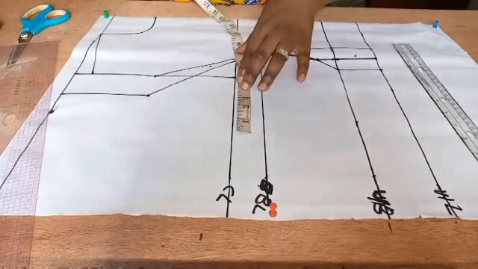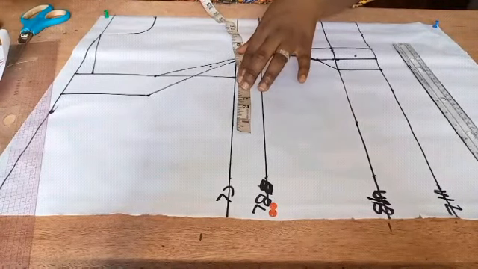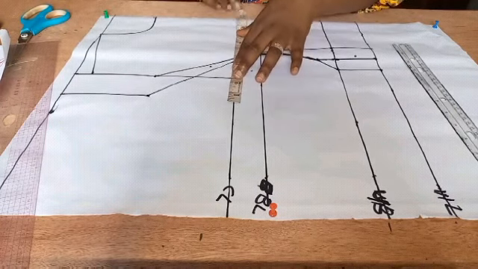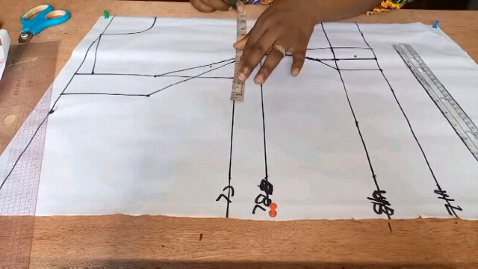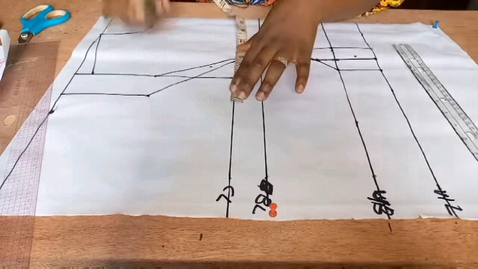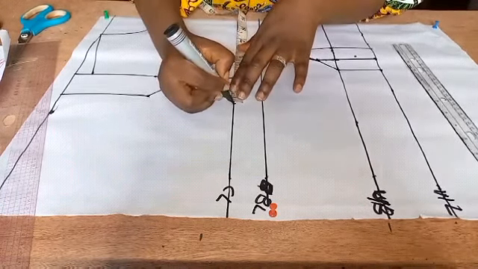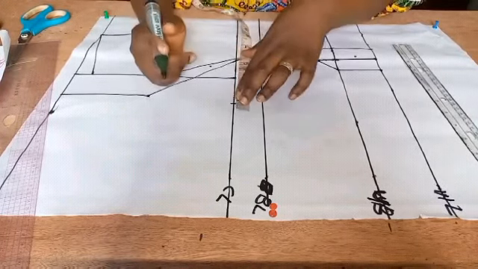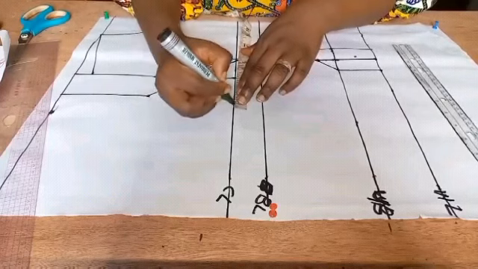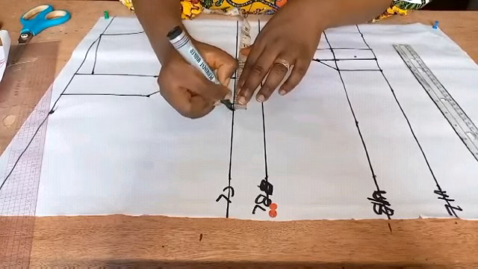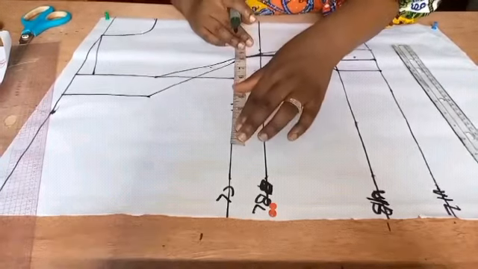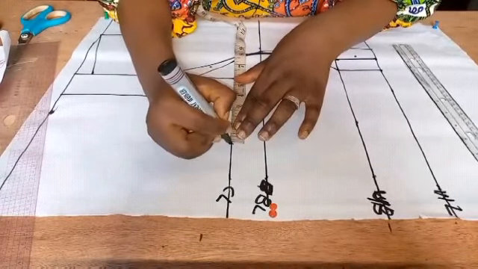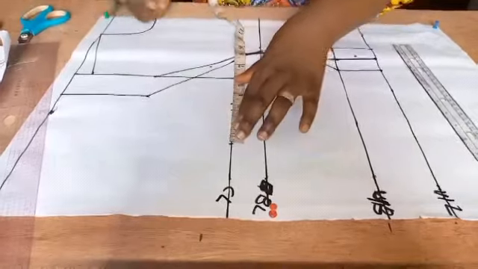The measurement we are using, our bust is 42. So we measure 42 divided by 4, that gives us 10.5. We add our ½ inch to it. I'm using 2.5 for my inseam allowance, so I'll add my 2.5 inseam allowance to it.